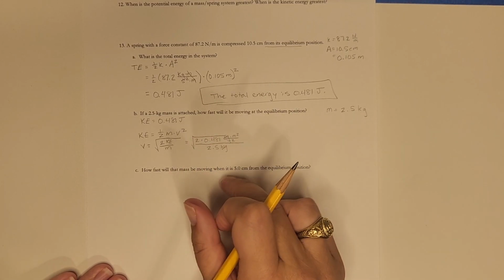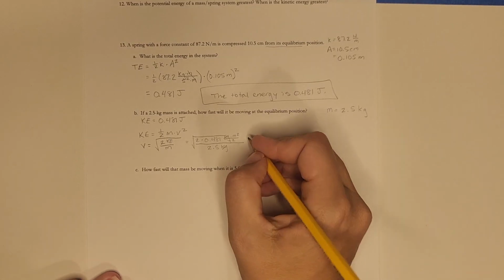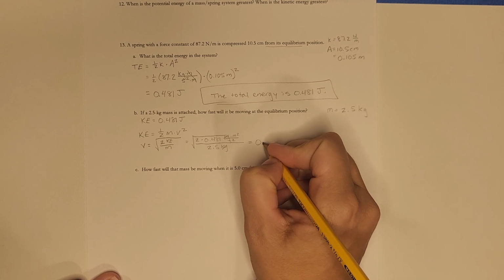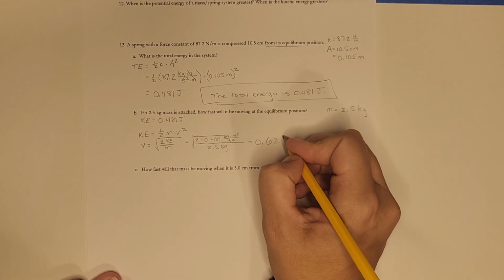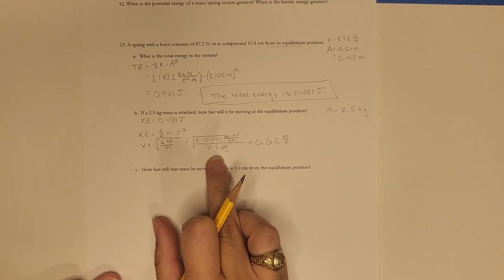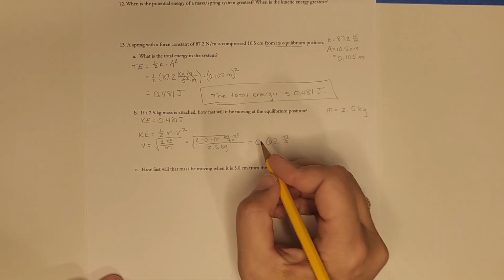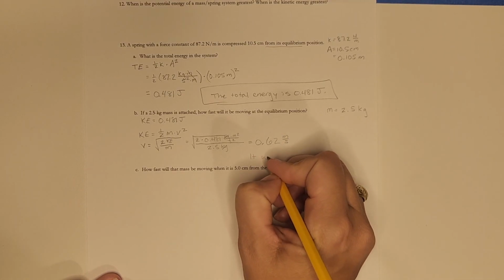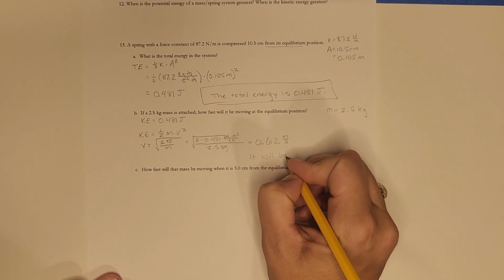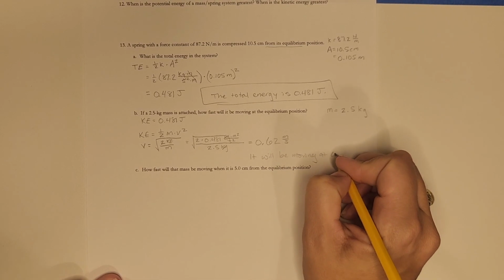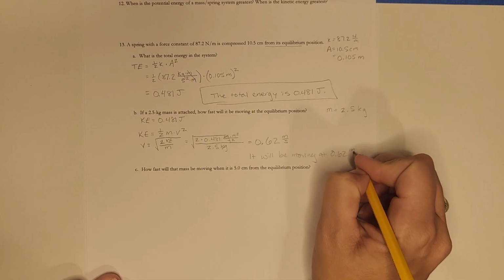And when we take the square root, it's meters per second, which of course is velocity. And of course, we have 2 significant figures because the mass is in 2 significant figures. Our final answer is that it will be moving at 0.62 meters per second.